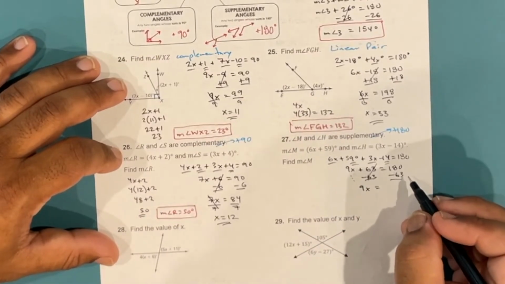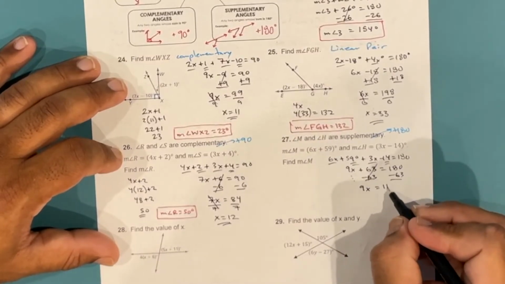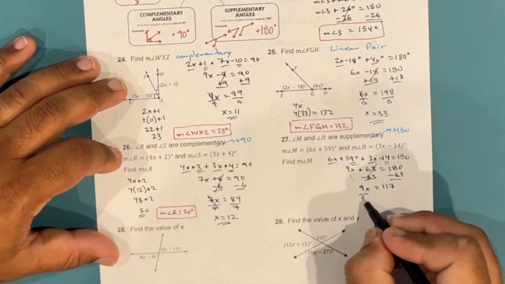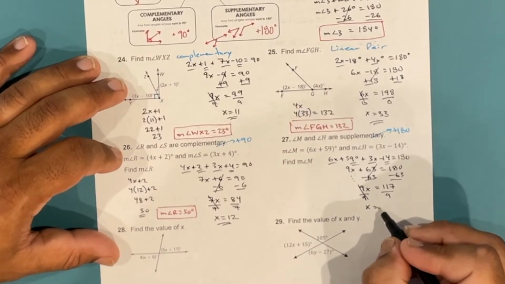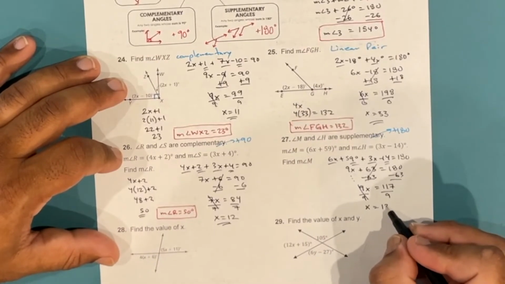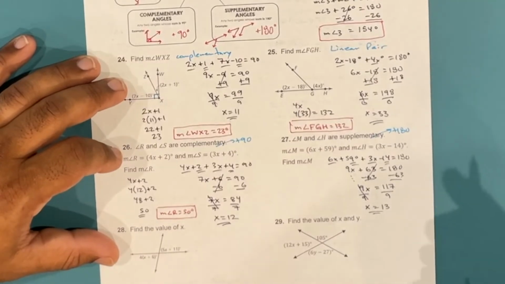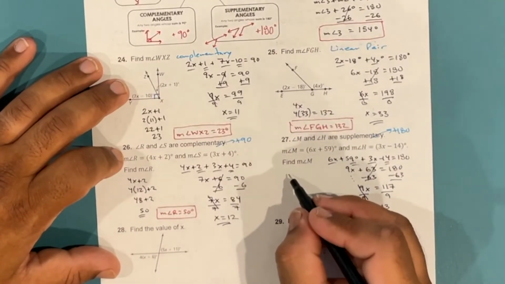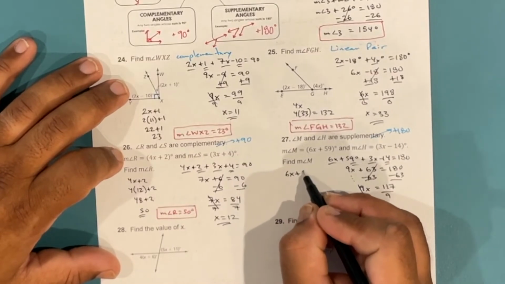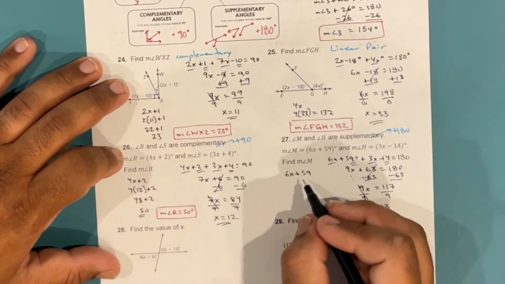And over here I get 117 divided by 9 on both sides. X equals 13. But I know I'm not done because they want to know m. M is 6x plus 59. Plug in the 13.